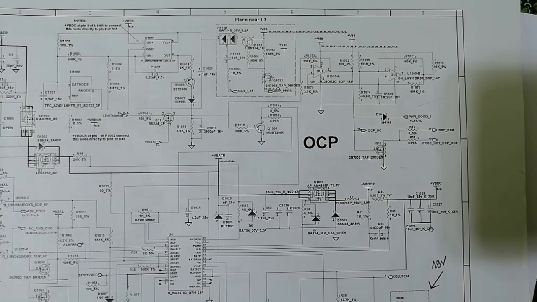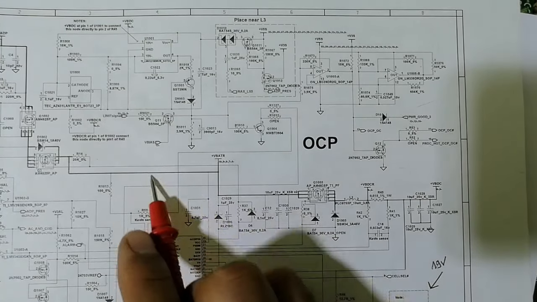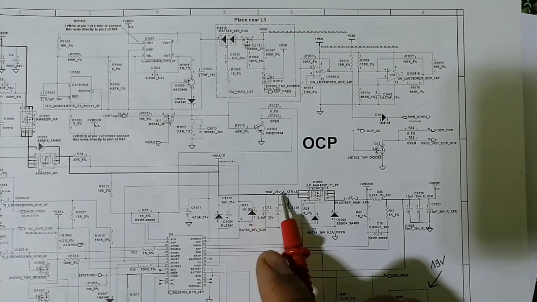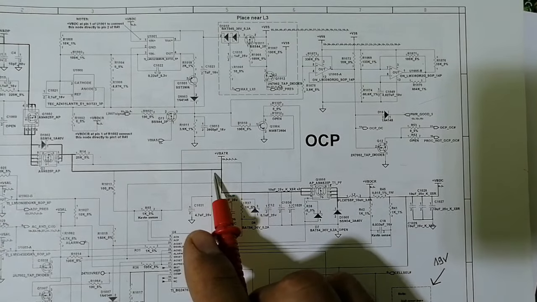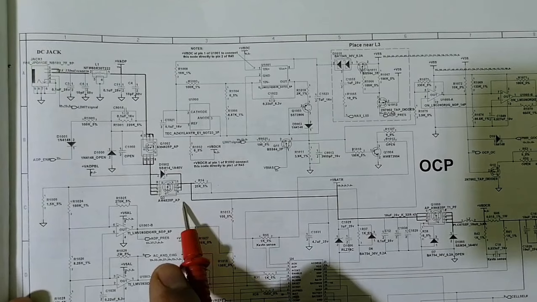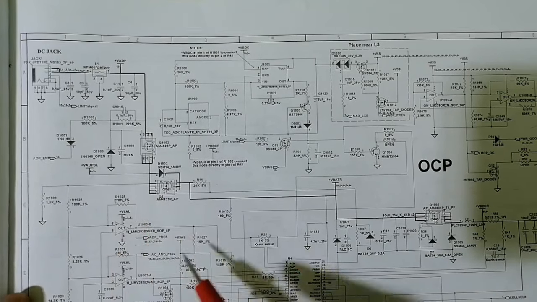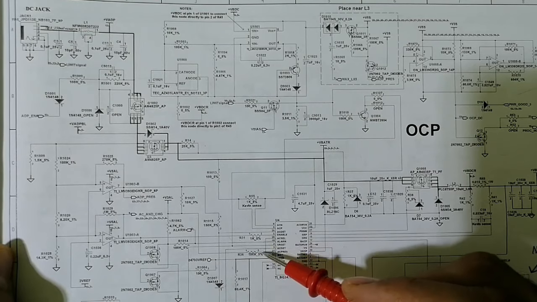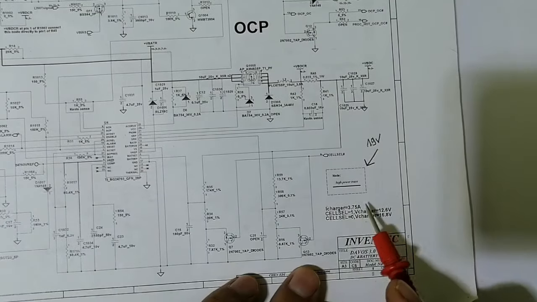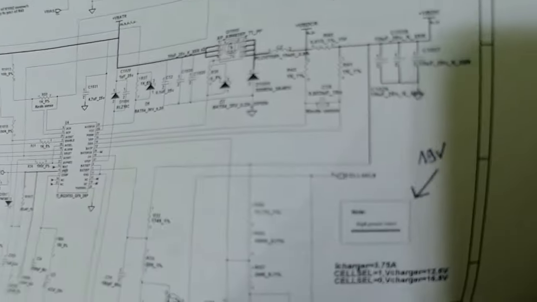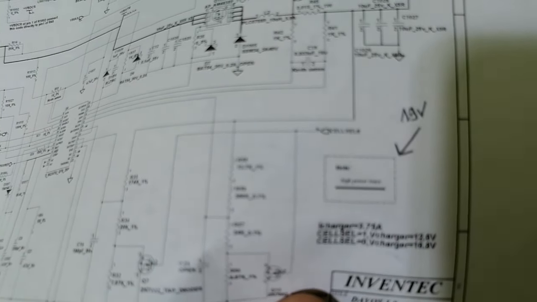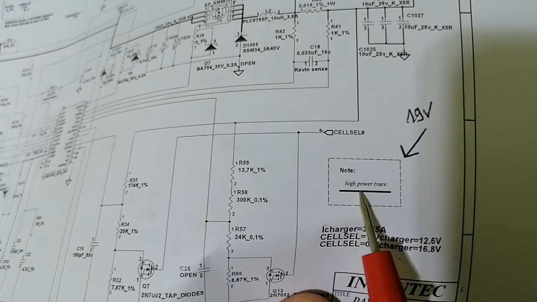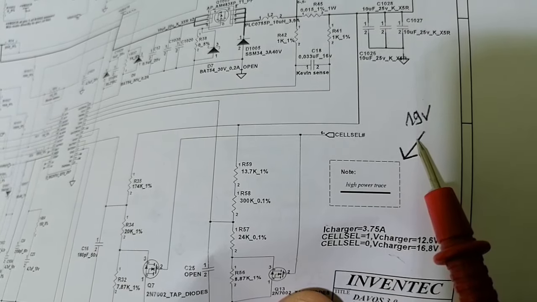So also in the circuit diagram, you will find the same working principle, as you can see. Do you see over here? This is a bolded line. So this bolded line basically means we have a high voltage over here. And those lines, as you can see, mean just a signal, a low voltage. So if you pay attention here, we have a note in the schematic here. Do you see? This line means a high power trace, 19 volts.